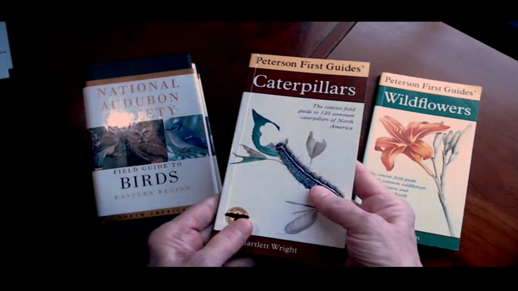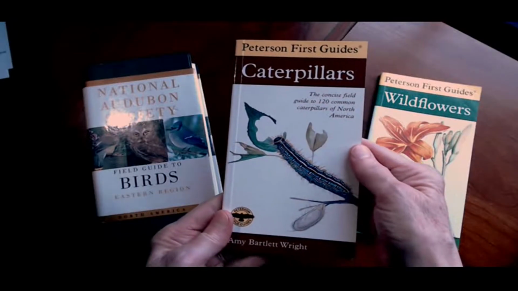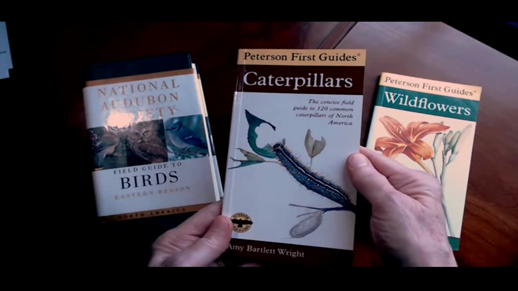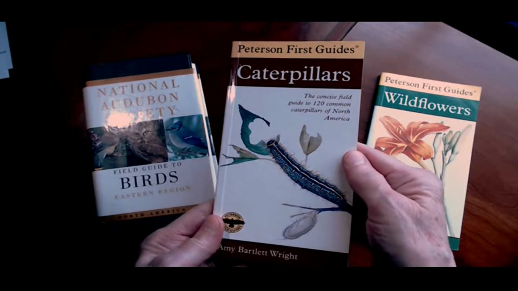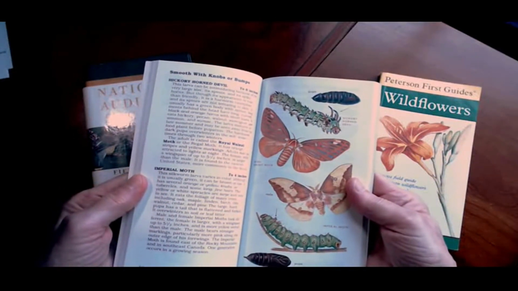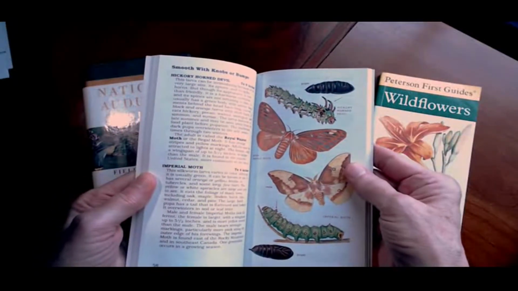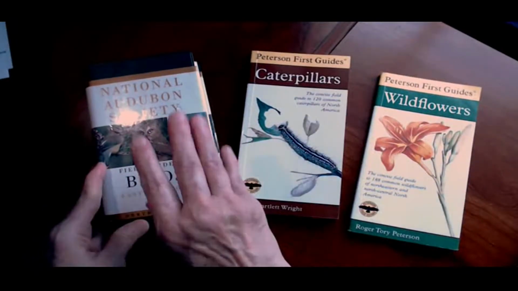Caterpillars. My goodness, did we use this one a lot, because every fall we get caterpillars, and every fall my kids say, what kind of caterpillar is that? And mom has to go, wait, I'll get the book. This is a great one because it doesn't just give you the caterpillar, but what the caterpillar turns into and even what the pupa looks like. These are a lot of fun.